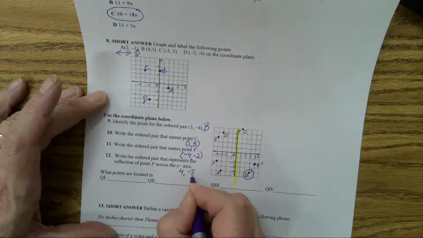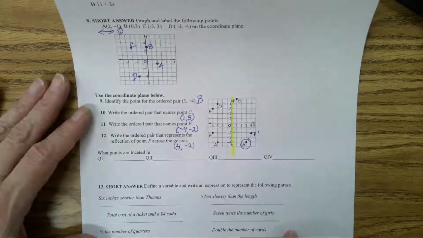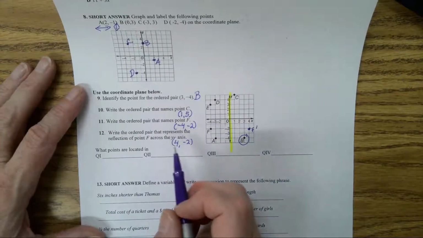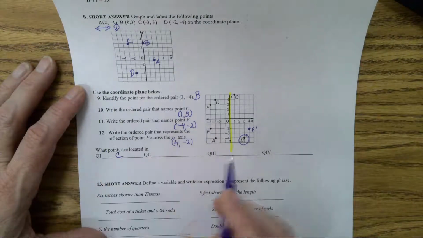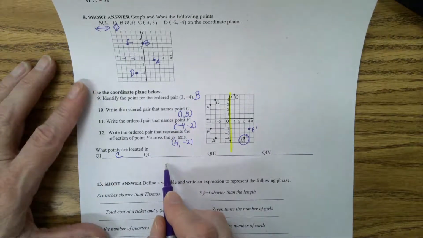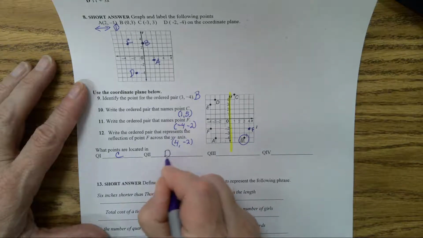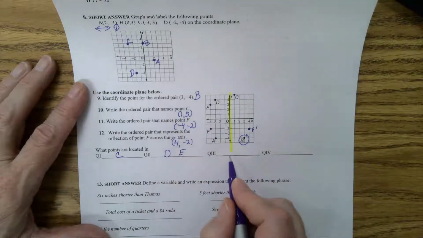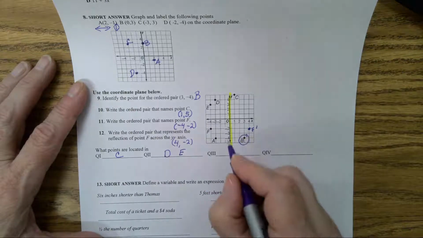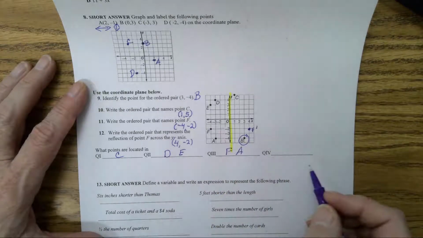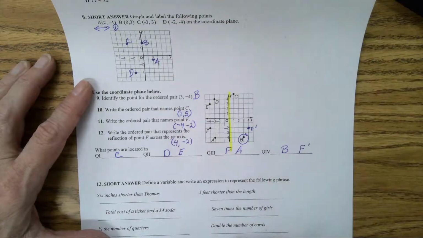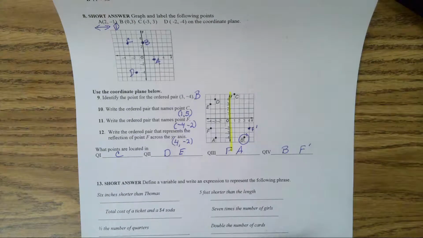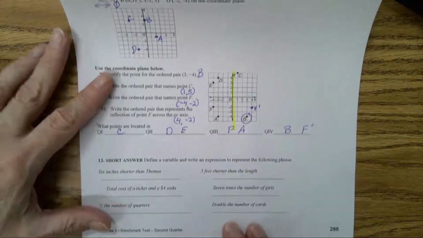4, negative 2. Okay? Now, what points are located in quadrant 1, class? C. What points are located in quadrant 2? D and E. What points are located in quadrant 3? F and A. And what about quadrant 4? B and F prime. Yeah. All right. I don't think the test does a reflection on it, but you'll know how to do that.